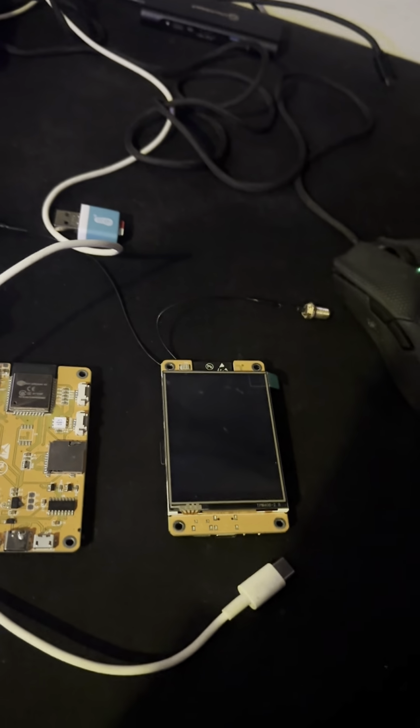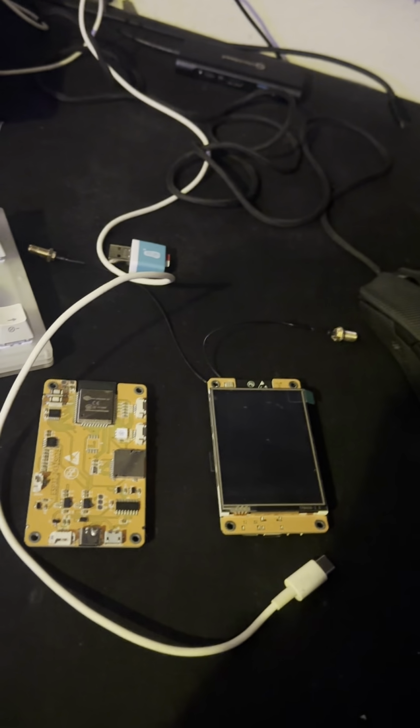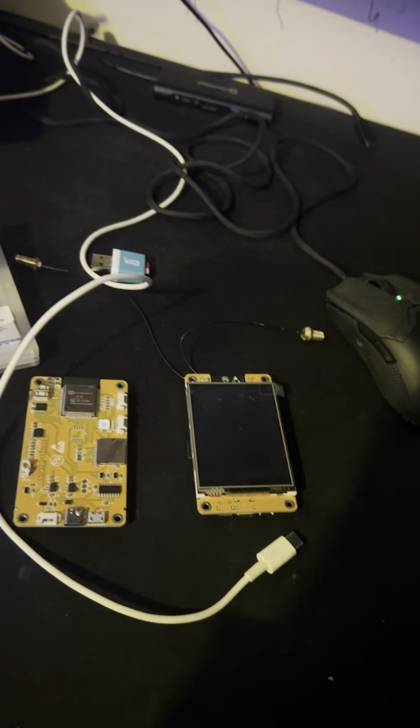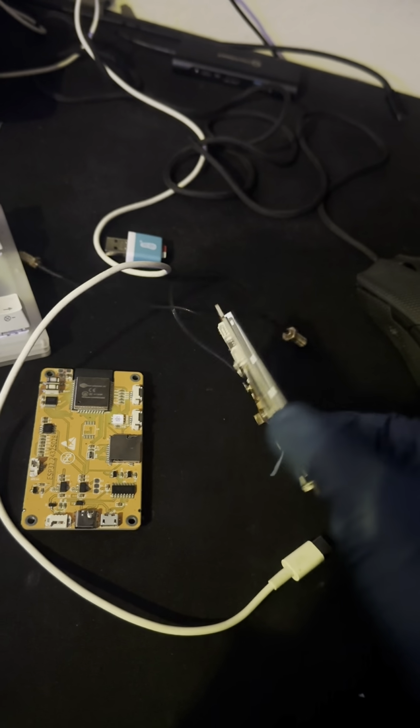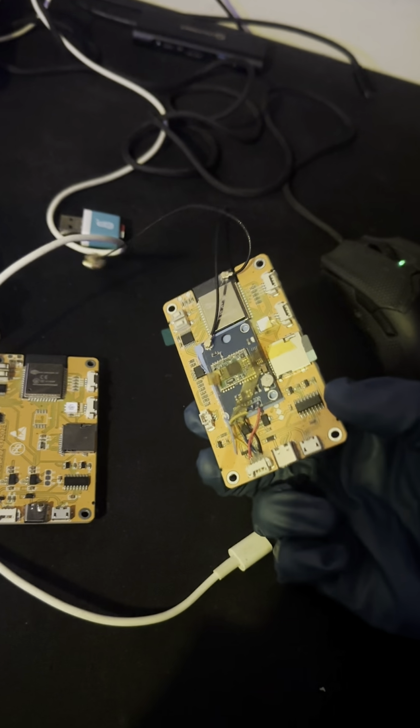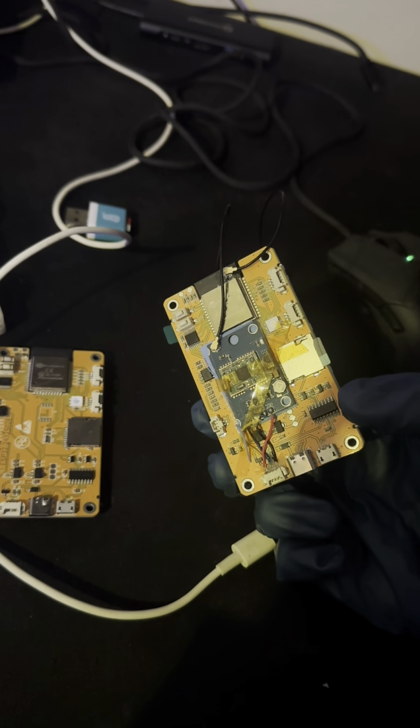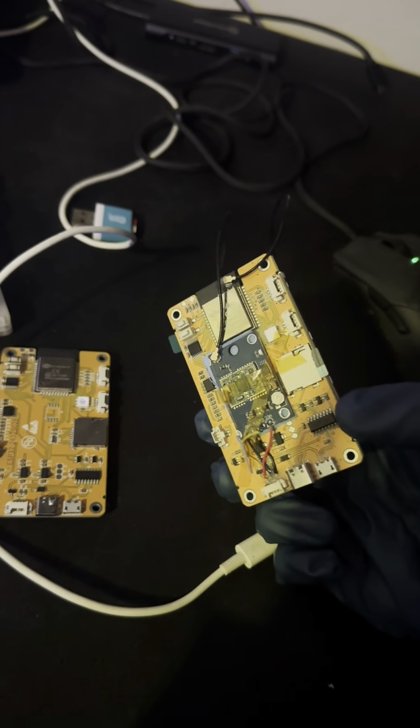Okay, so I'm gonna show you guys how to do something pretty cool. Now, how to get multiple apps on a cheap yellow display, okay? Now, I added my own GPS on it and a second antenna.